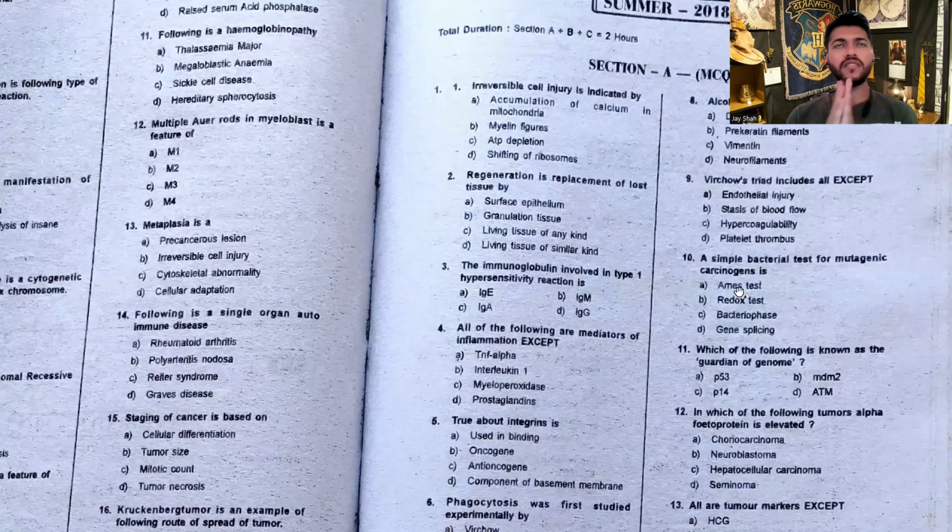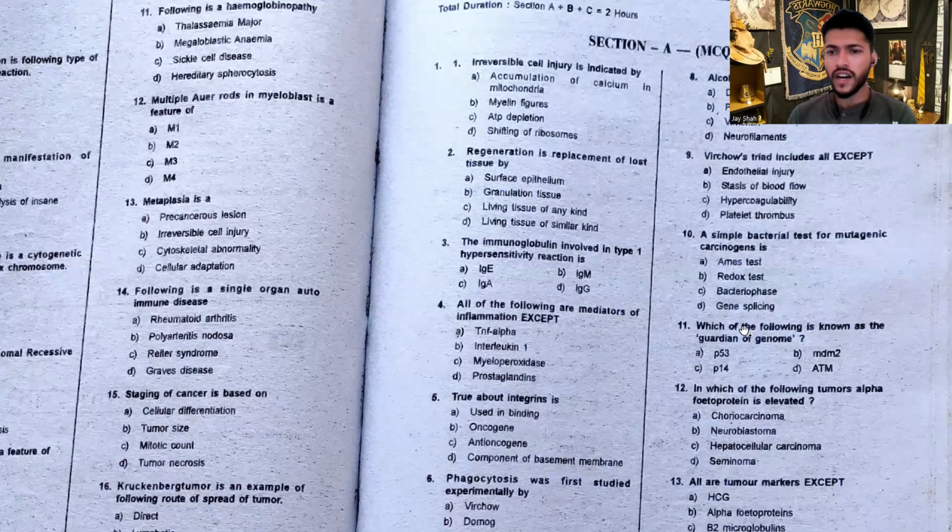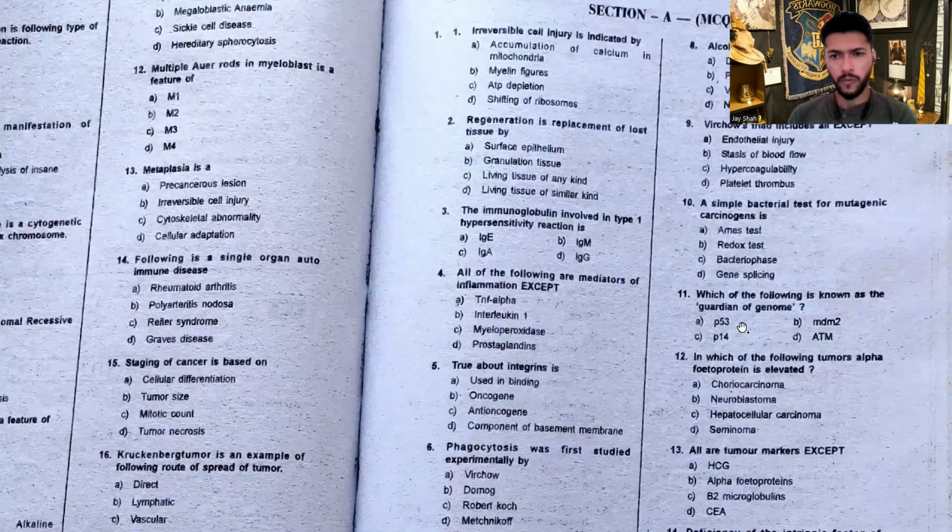Now what is Ames test? Basically you'll have Salmonella typhimurium, which are histidine negative, but when you apply the carcinogen, they'll turn histidine positive. This is in short your Ames test. Your carcinogen which converts histidine negative Salmonella to histidine positive Salmonella, that is your Ames test. Simple bacterial test for mutagenic carcinogen, Ames test. Known as guardian of genome, P53, pro-apoptotic.